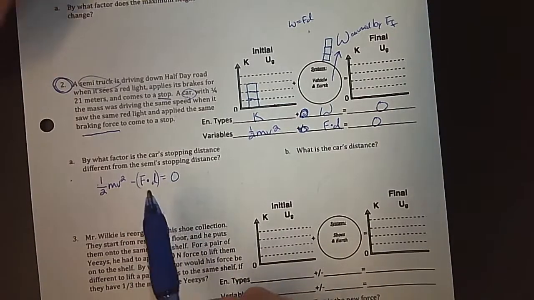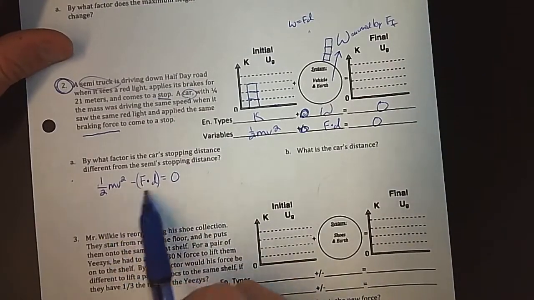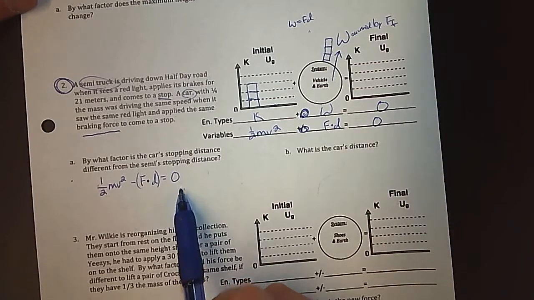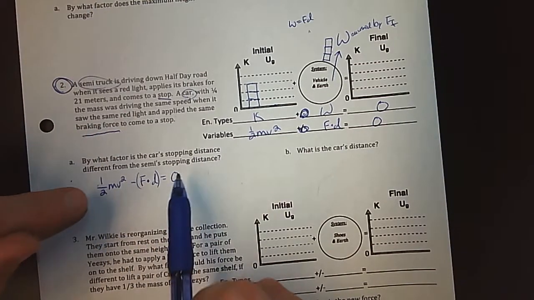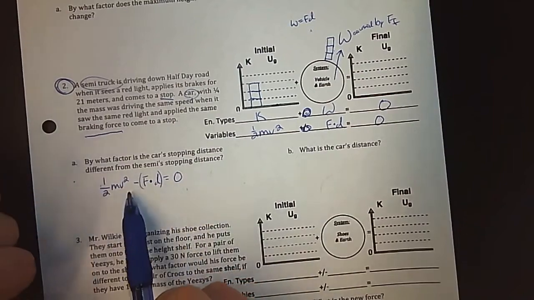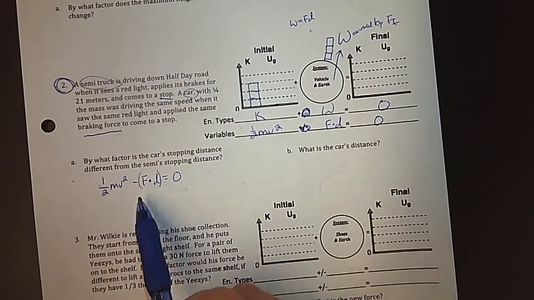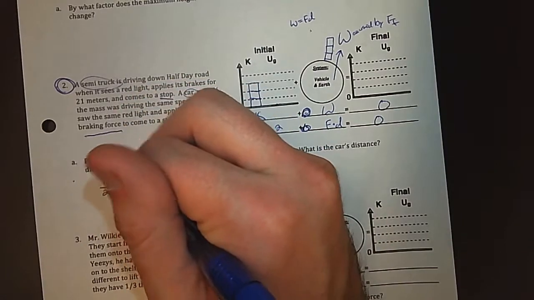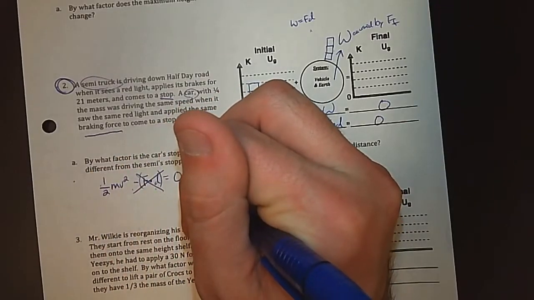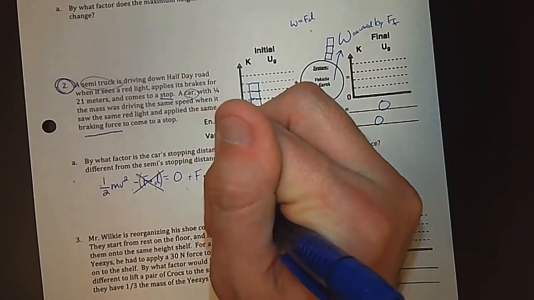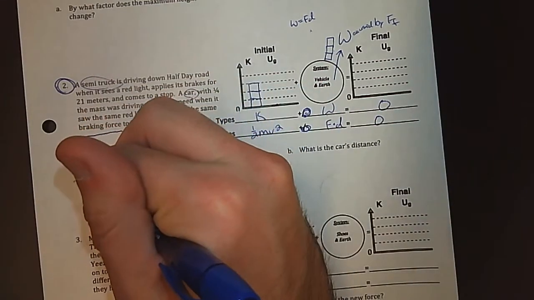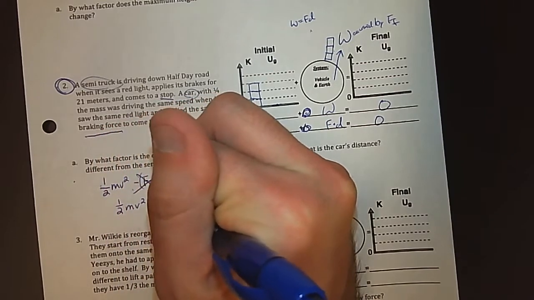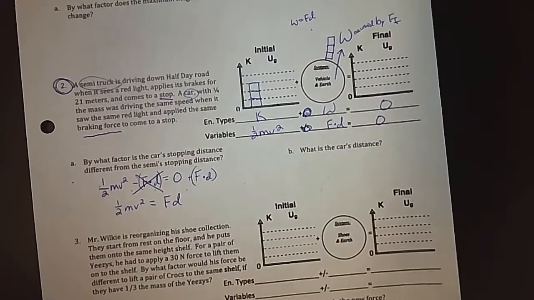Okay. So in terms of solving this, it becomes a little bit difficult when you have a 0 at the end. So this is what I recommend doing: you have just 2 energies equal to each other. And since this is minus force times distance, what we could do is just add force times distance to both sides. So it cancels out over here, and then now I have plus force times distance over here. So to rewrite that, it's 1/2 mv squared is equal to force times distance. That's just a whole lot easier to work with.